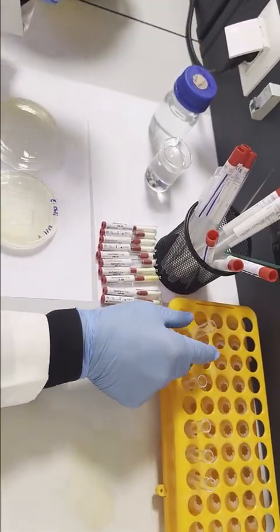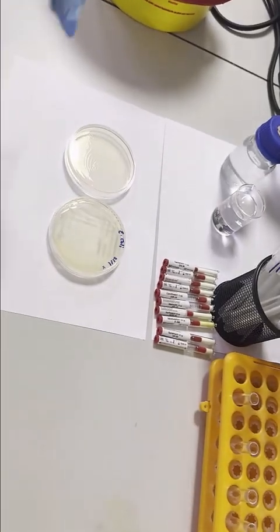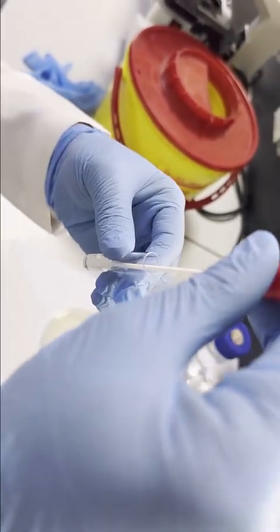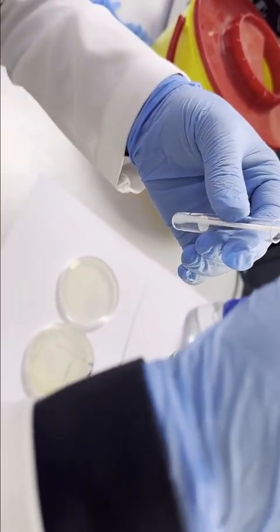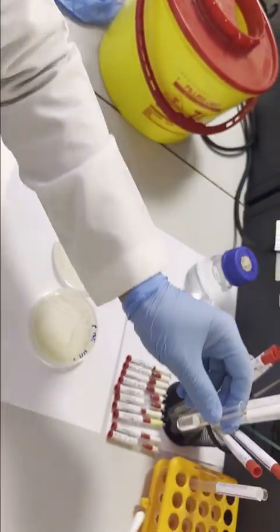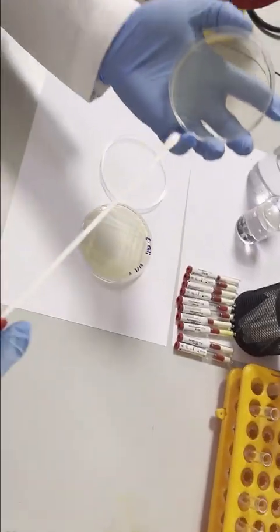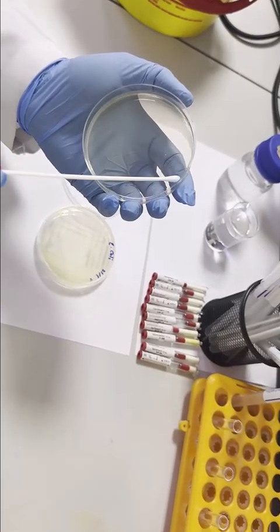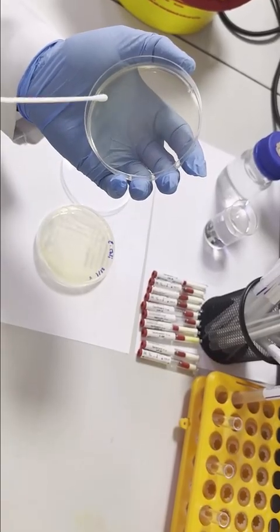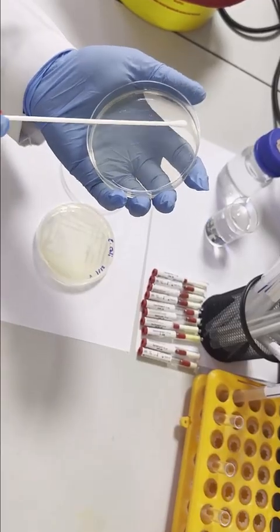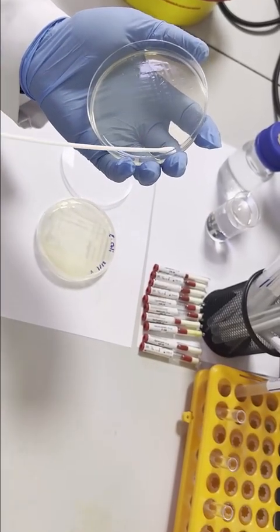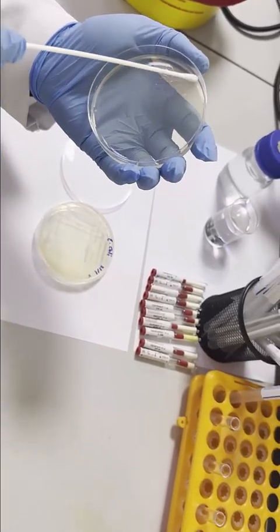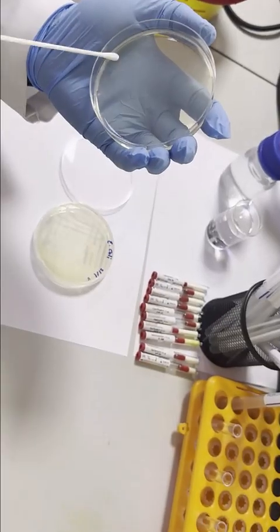After that, we're going to take a swab and take the bacterial suspension, and spread that evenly on the Mueller-Hinton agar, which is a special agar for this test. The bacteria should be spread evenly.